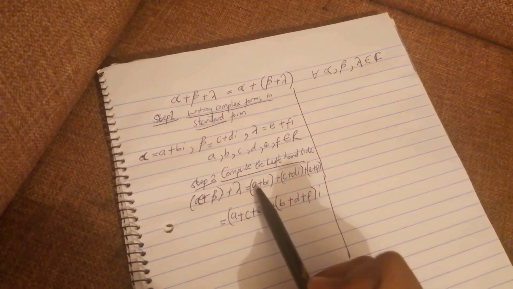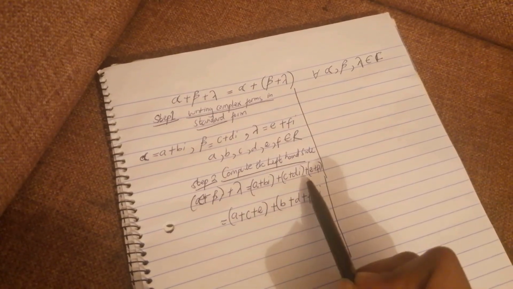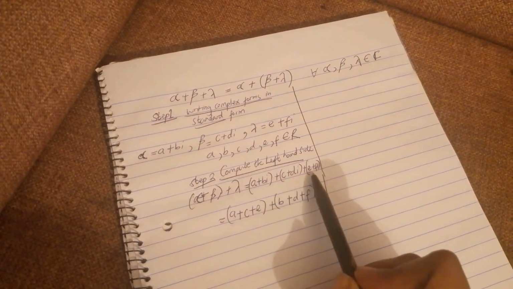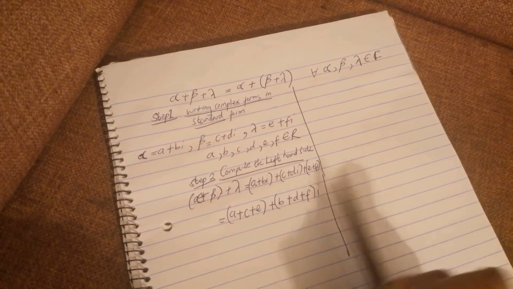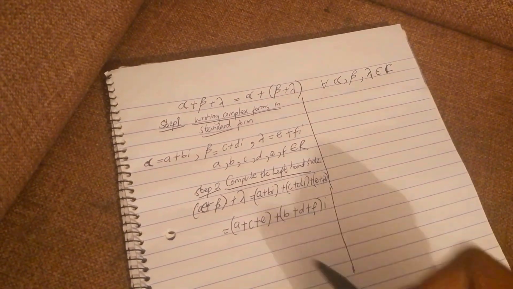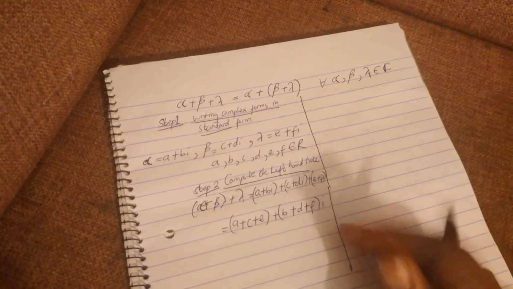We just simply took a, put it here, took c, put it here, put e here, and then the ones which had i as their coefficient, put i on the outside, and then b plus d plus f. So we've computed the left hand side.